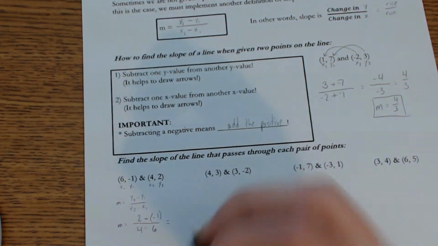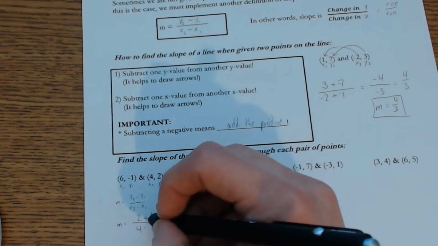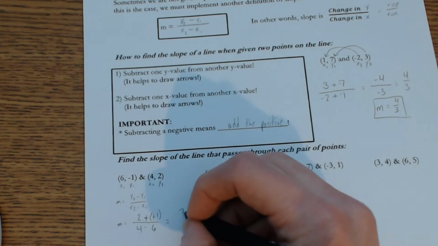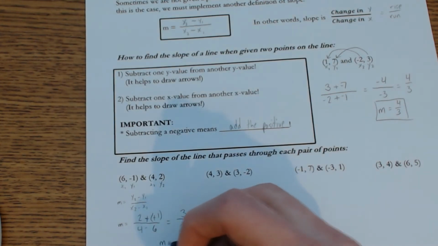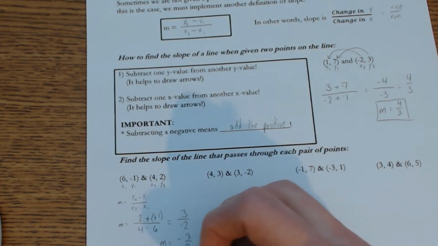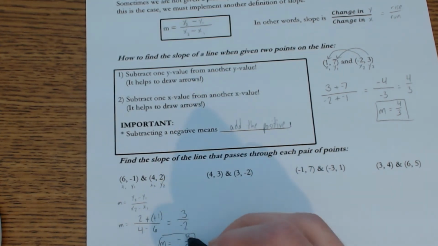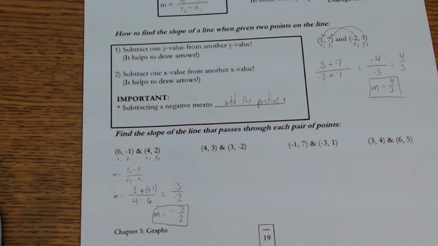Okay, so when doing this, 2 minus negative 1, we can go ahead and keep change opposite of that. The additive inverse, so 2 plus 1 is 3. And right here we have 4 minus 6. I know that is negative 2. So the slope here is negative 3/2. You can have that negative sign out front, you can have it with the 3, you can have it with the 2. They all mean the same thing. You just have to make sure you only have one negative sign there.